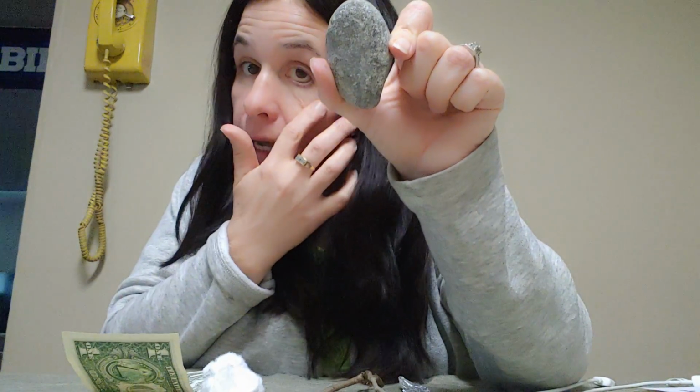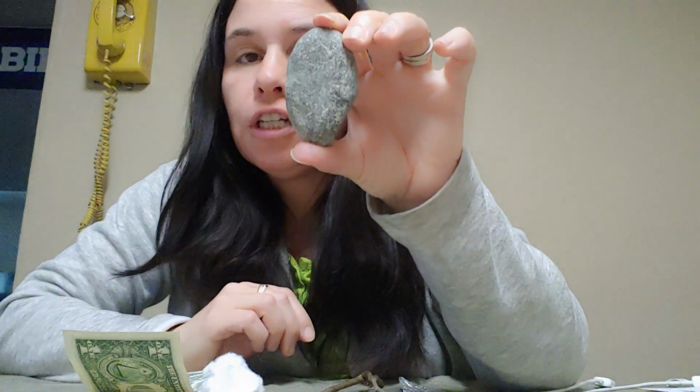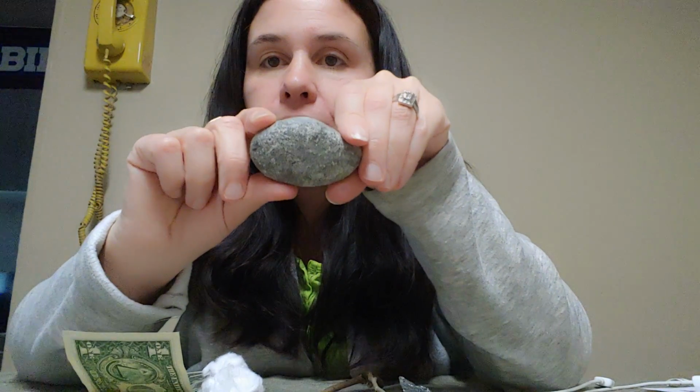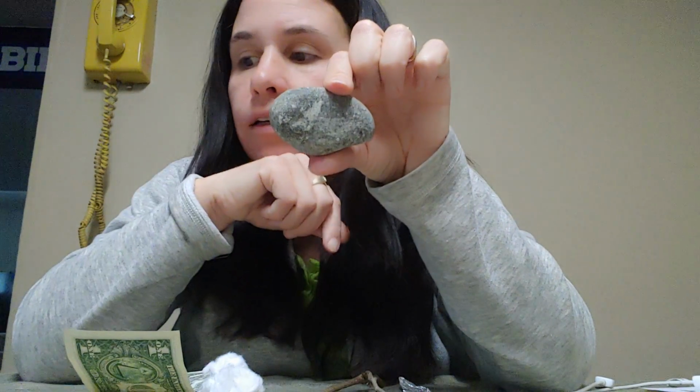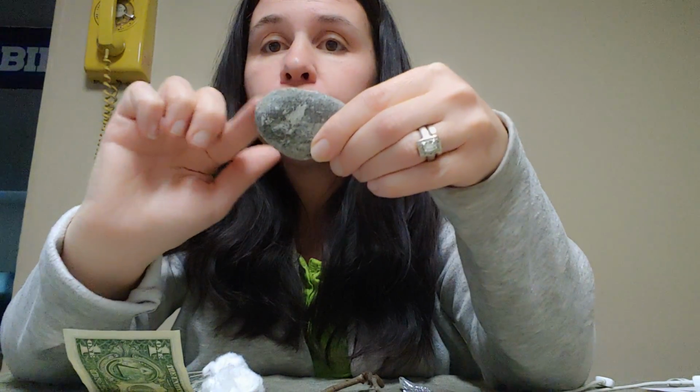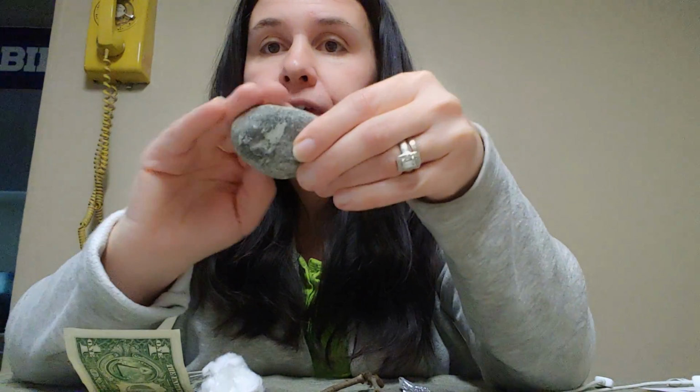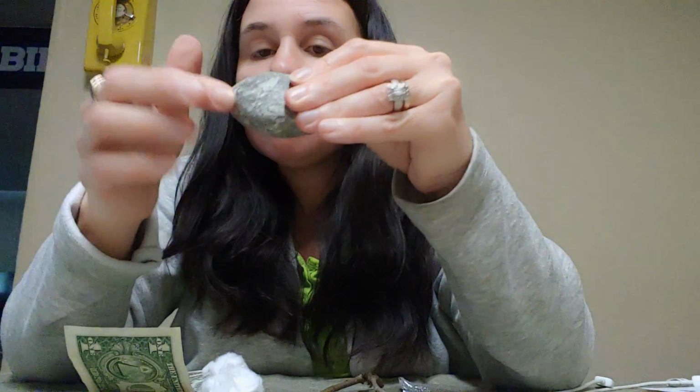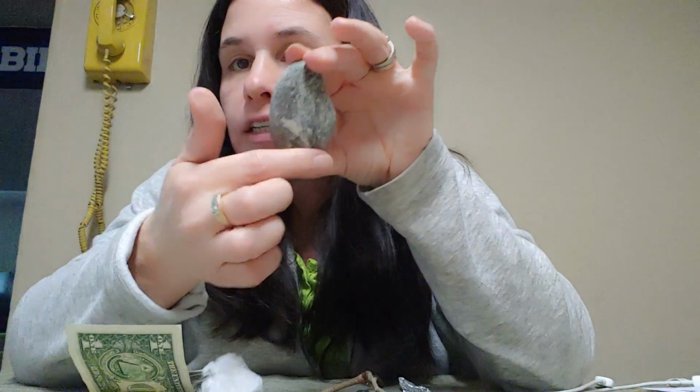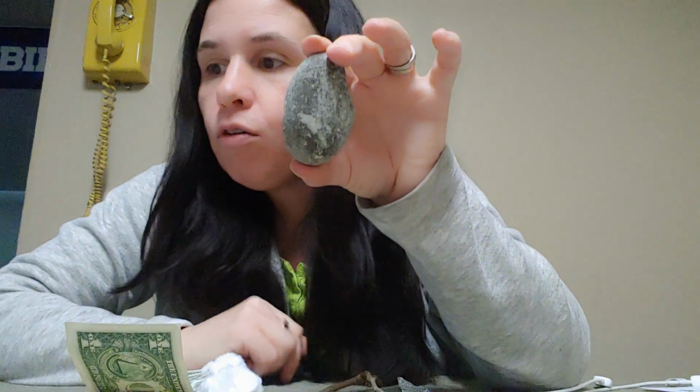So if I look at my rock, I can see that it's kind of in an oval shape. It's kind of a small rock. It's not very big. It's a little bit thick. It's not very long. It's smooth. The texture of it is very smooth, and I can tell that by feeling it, rubbing my fingers on it. I talked about the shape, kind of like an oval.